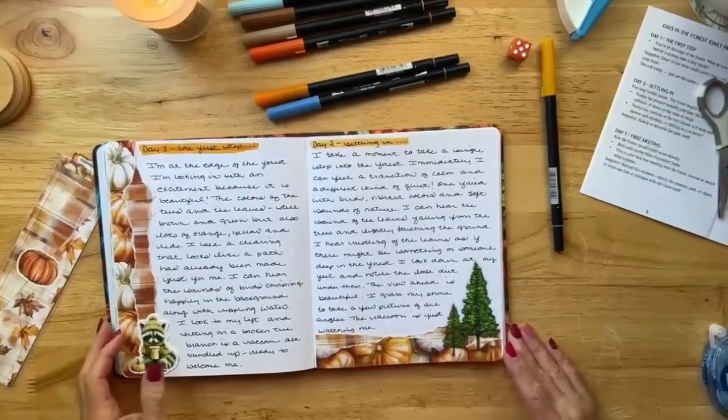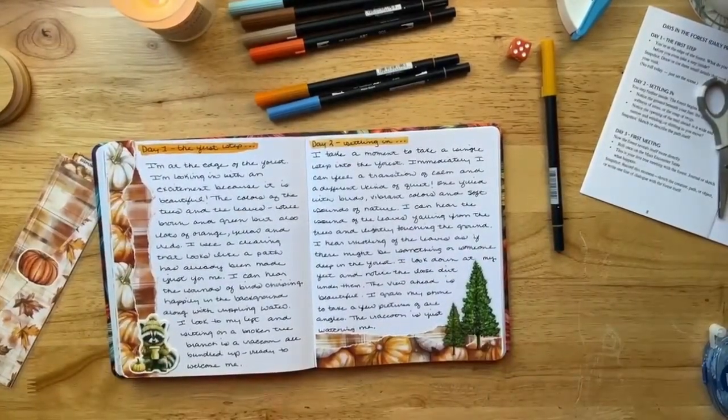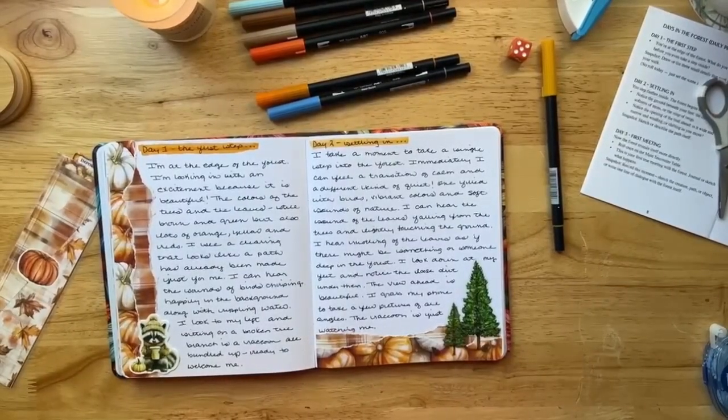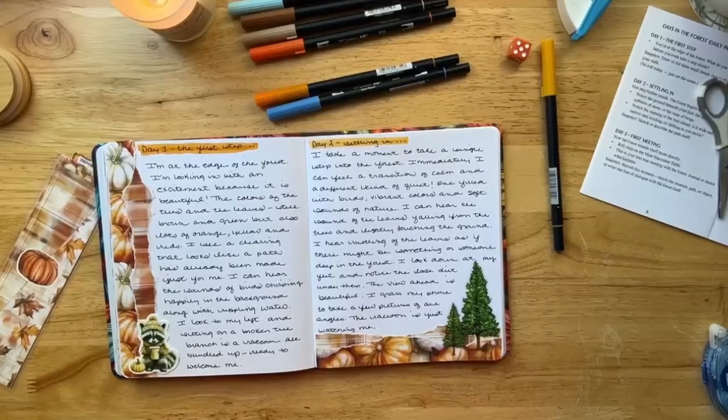Here is what I wrote. I take a moment to take a single step into the forest. Immediately, I can feel a transition of calm and a different kind of quiet, one filled with birds, vibrant colors, and soft sounds of nature. I can hear the sound of the leaves falling from the trees and lightly touching the ground. I hear rustling of the leaves as if there might be something or someone deep in the forest. I look down at my feet and notice the loose dirt under them. The view ahead is beautiful. I grab my phone to take a few pictures of all angles. The raccoon is just watching me.